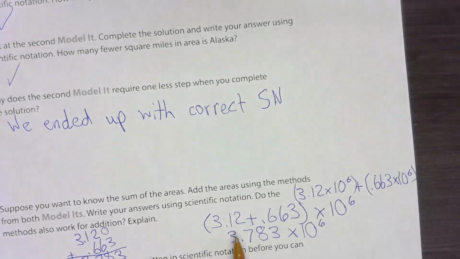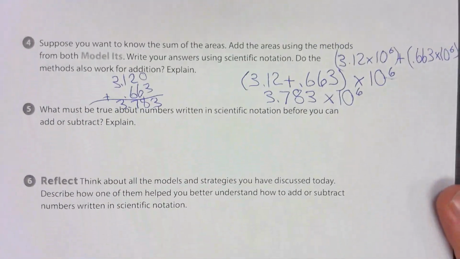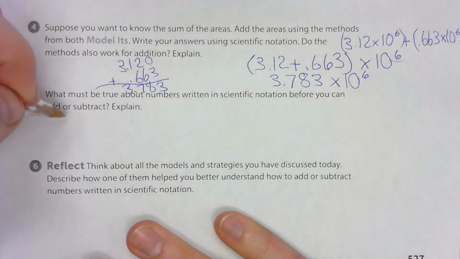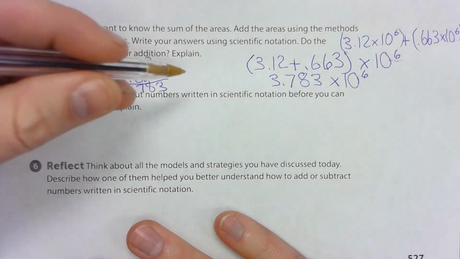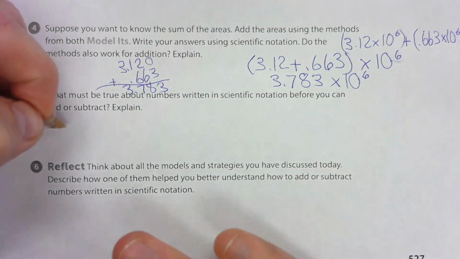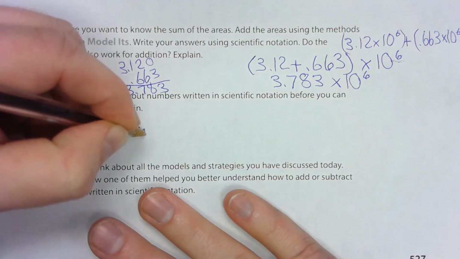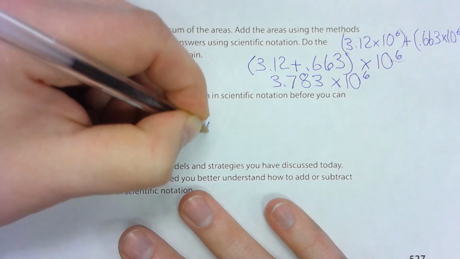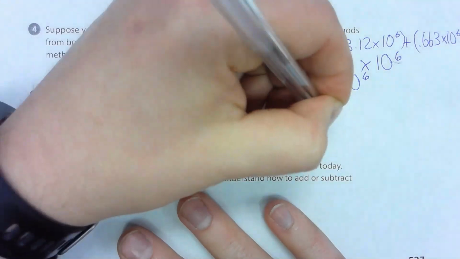Does it work? Absolutely. We just have to make sure that this power is the same, and that is exactly what this next problem is. What must be true about the numbers written in scientific notation before you can add or subtract? The powers must be the same.